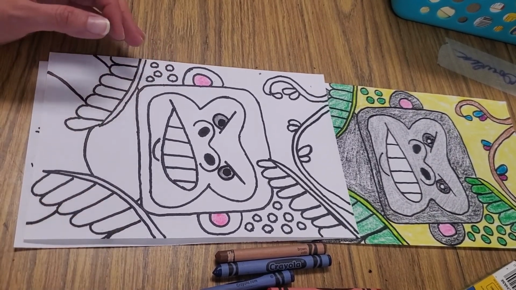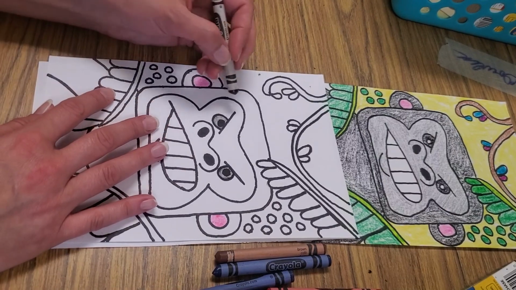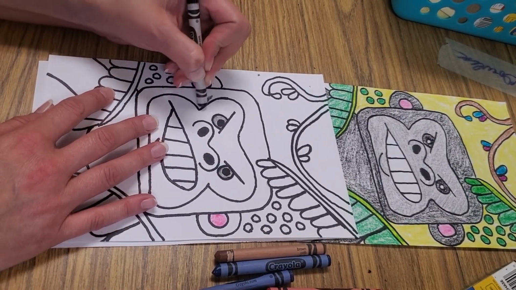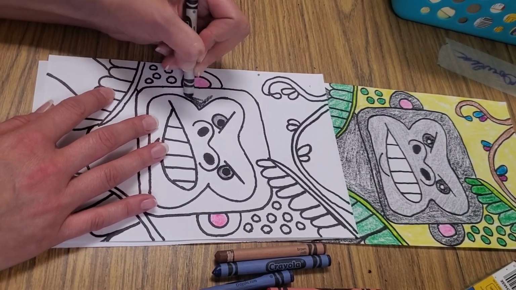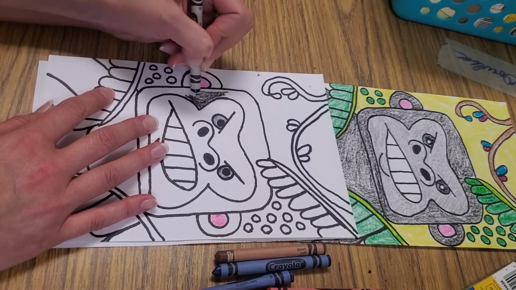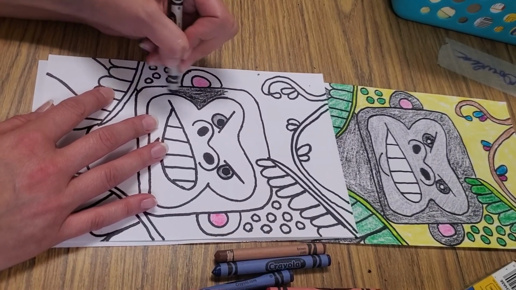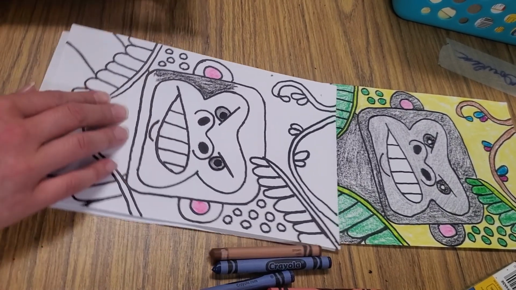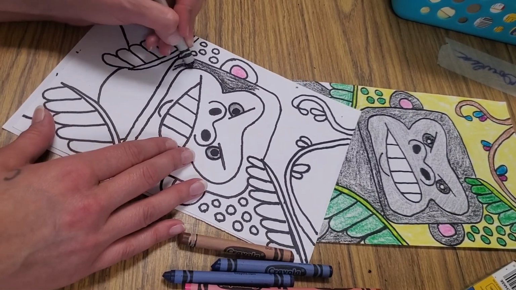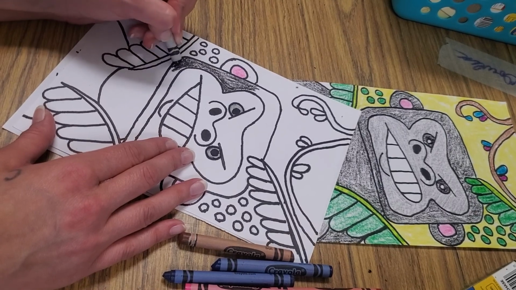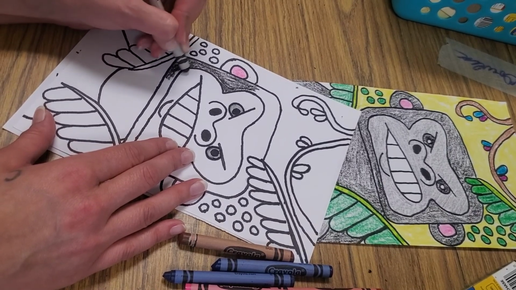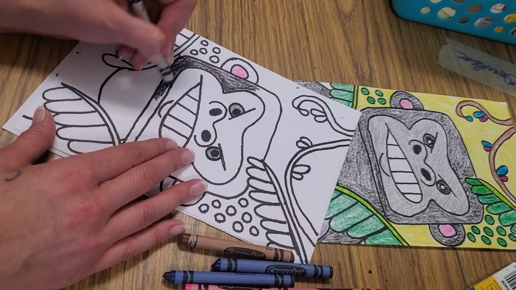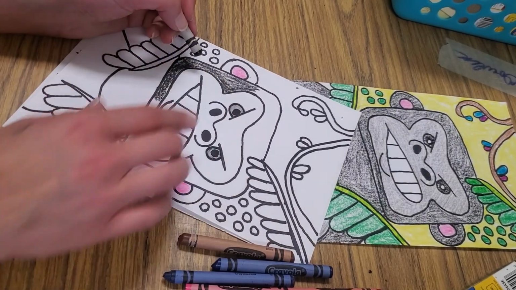Now, I'm going to continue to finish coloring his face. I'm going to use a black crayon. You can use the darkest one you have. And continue to color the outside, just the outside around here.